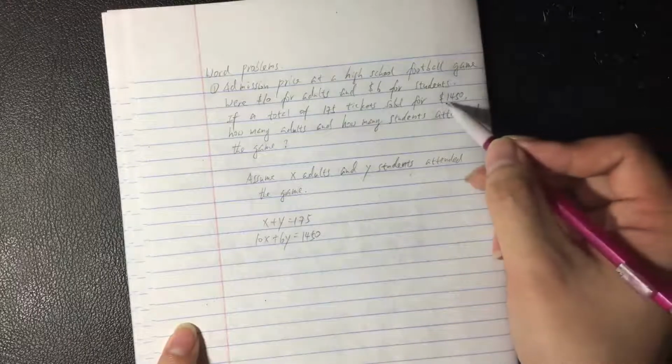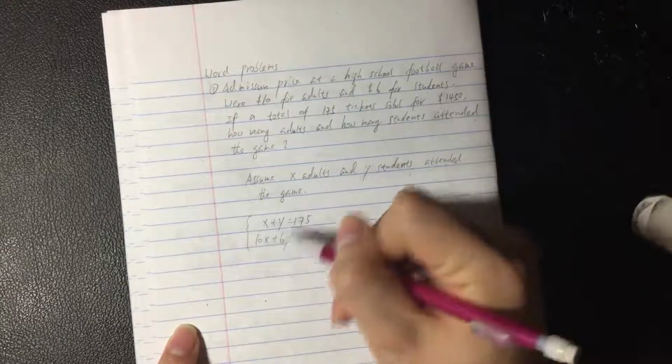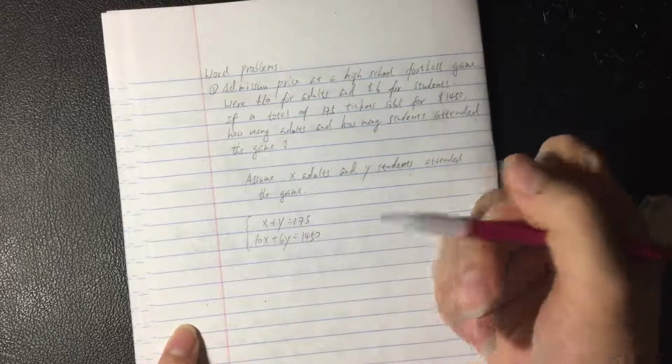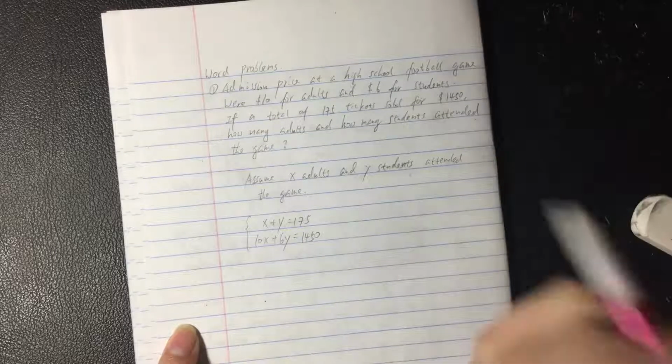The total value is $1,450. Then we have two equations and two variables, so we can solve the system for x and y.